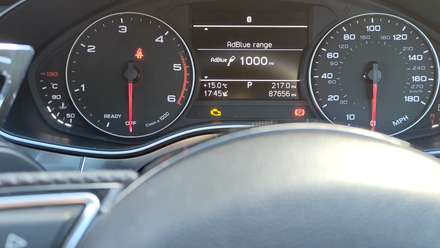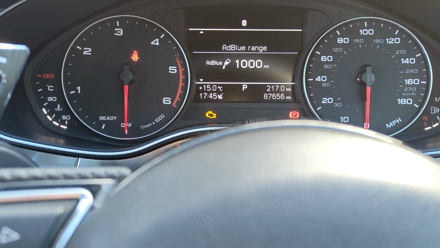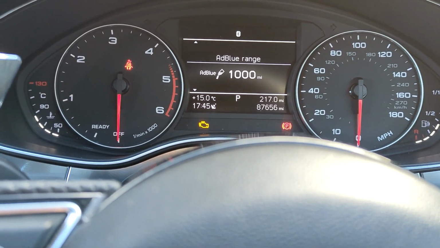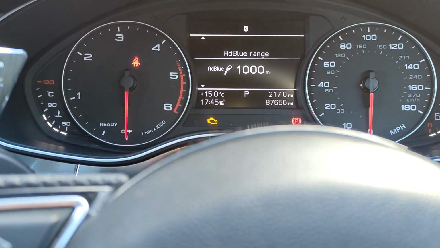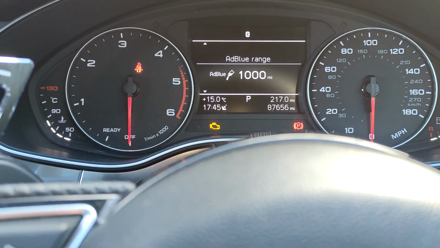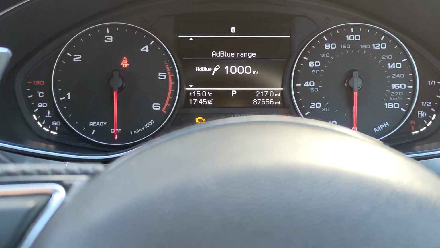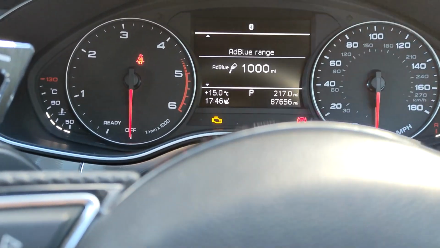Today we're going to do some VCDSing. We're going to enable adaptive brake lights, so basically emergency brake flashing via brake lights and turn lights. So you can make that active, or you can disable it.